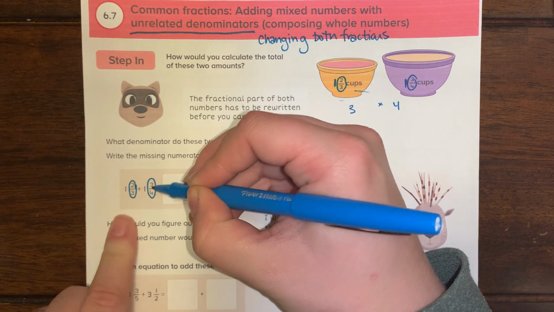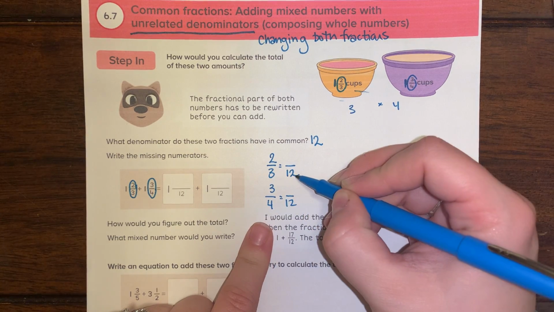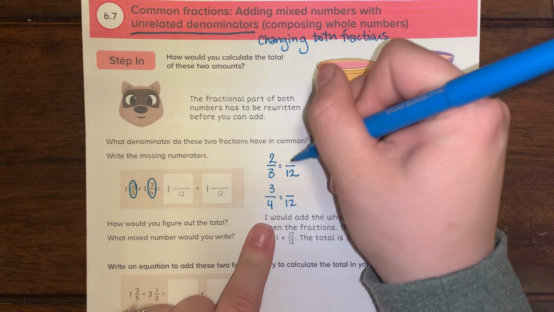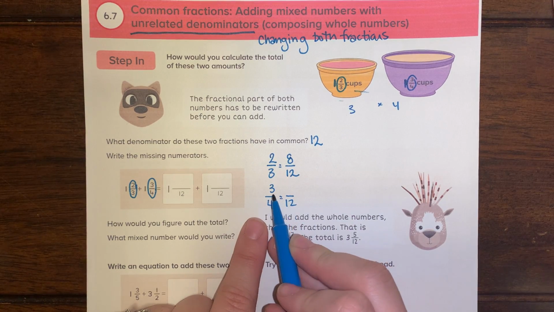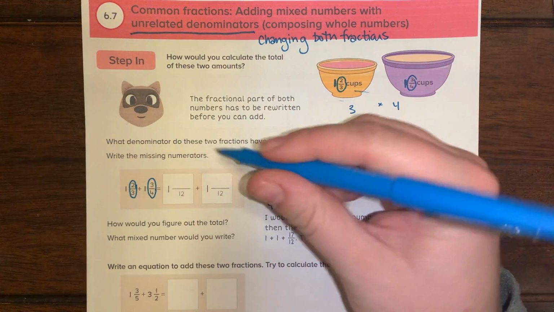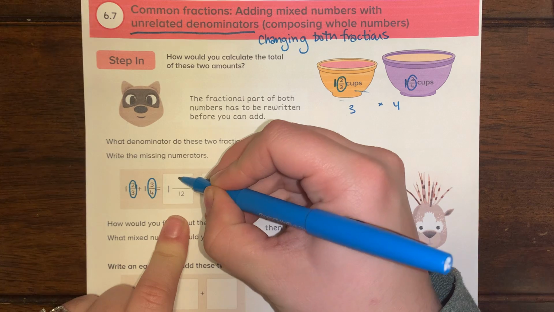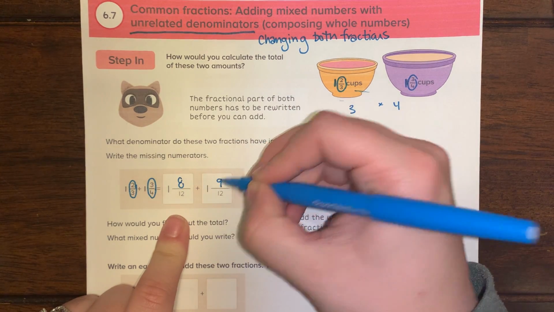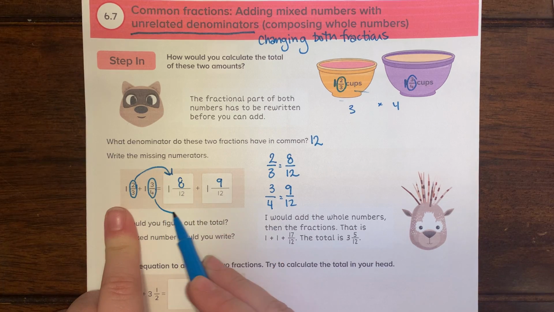I'm looking at the fraction in the mixed number. So 3 times 4 is 12, 2 times 4 is 8, 4 times 3 is 12, 3 times 3 is 9. All right, so then we're going to be adding all of these together. So, let's put 8 here, 8 and 9, because we changed this one into that one.